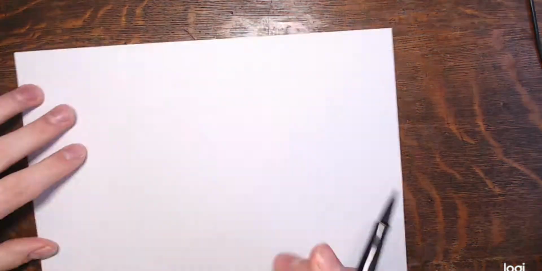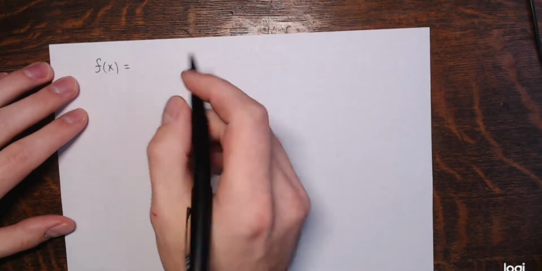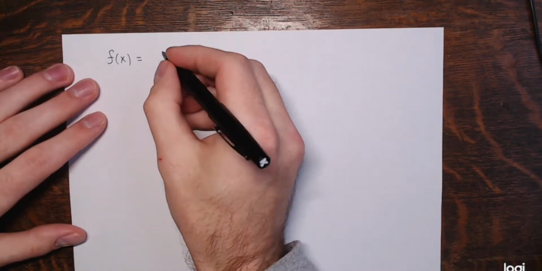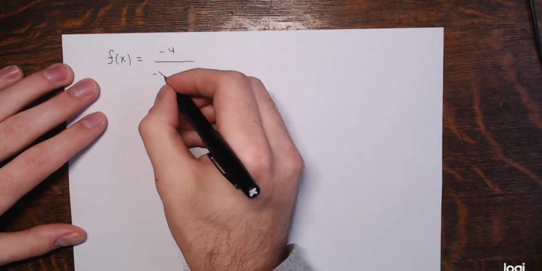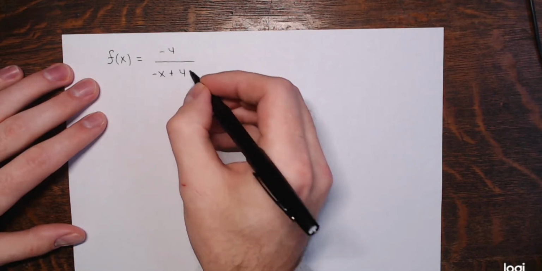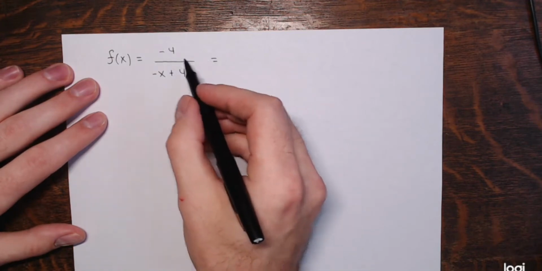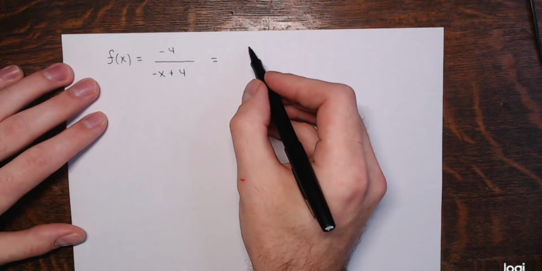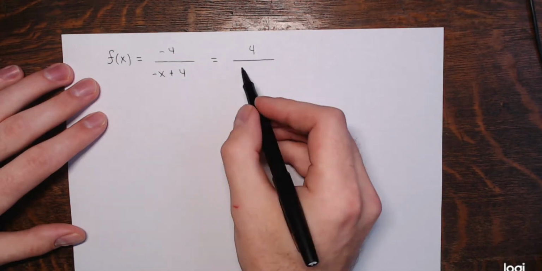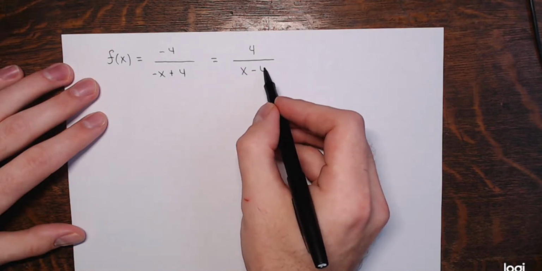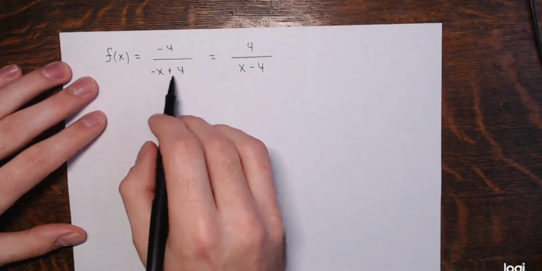So function f of x equals -4 divided by -x plus 4. Now, personally, I don't like all the negatives, so I'm going to multiply the numerator and denominator by -1, make that +4 in the numerator, and if I multiply the denominator by -1, that'd be x minus 4. It's just a personal preference. I just don't like that negative lead in the denominator.